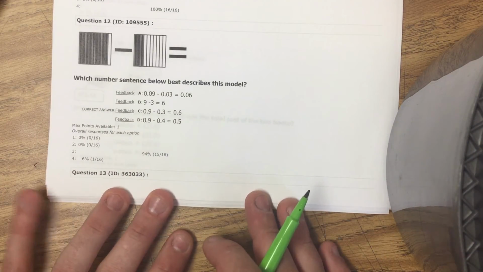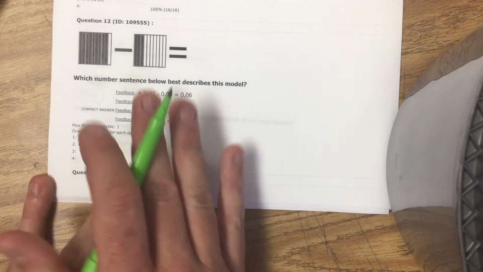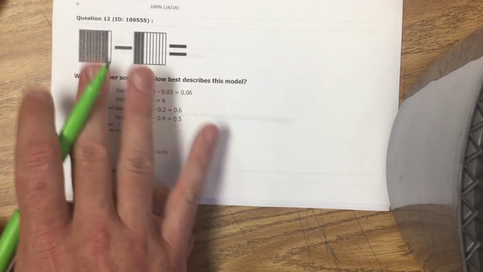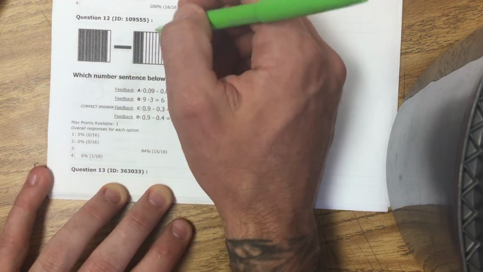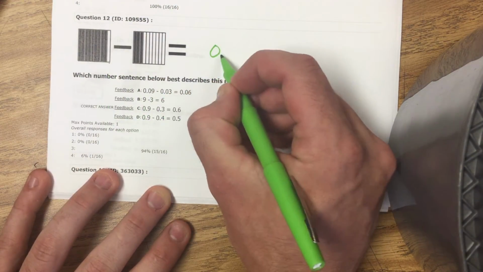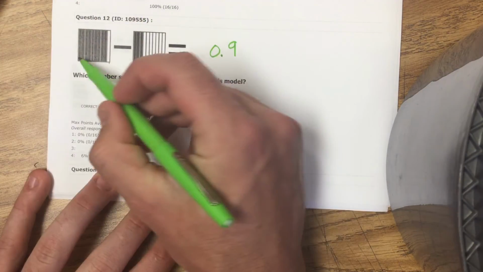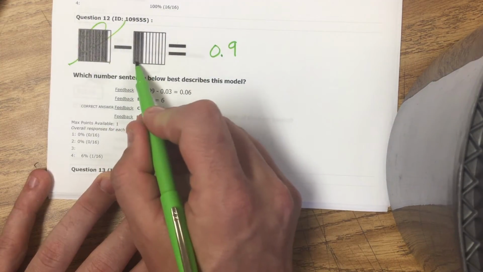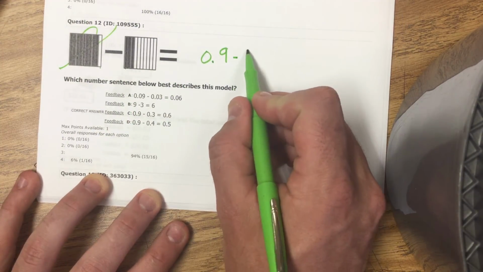This one. Anytime that you see a model, you got to get rid of the model, meaning you got to put it back into number form. So these are 10 pieces, so this is 9/10. And you want to write it out, 9/10. You want to get rid of this. This is no good. This is 1, 2, 3. So minus 3/10.